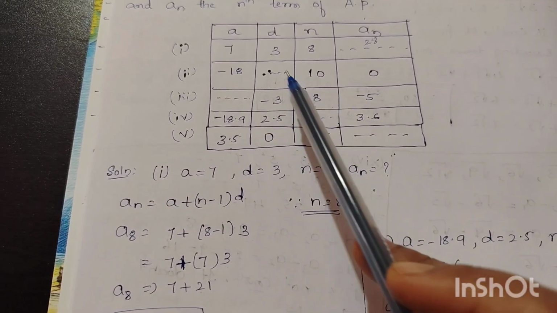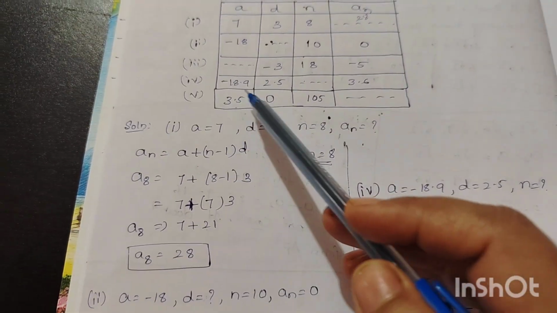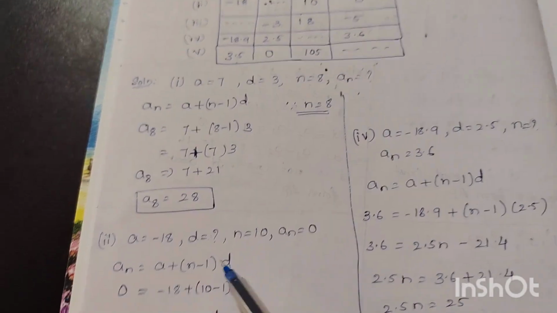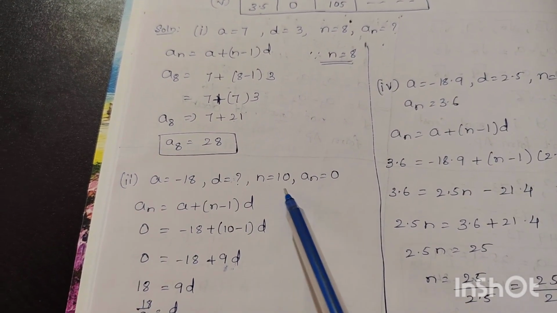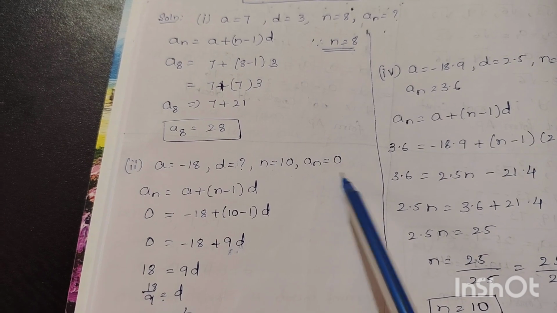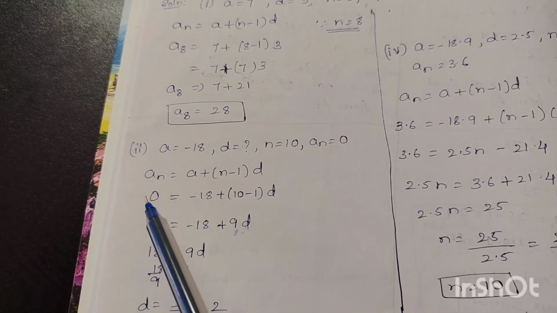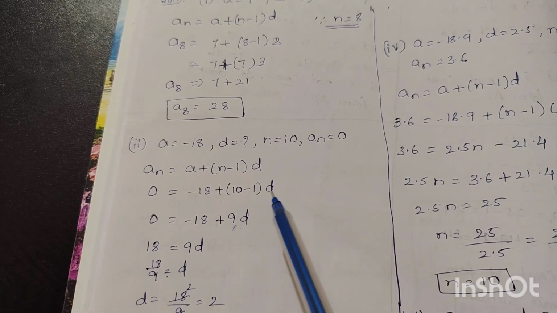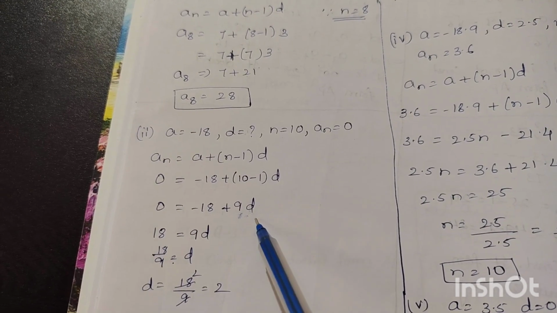Same formula we have to apply for the second, third, fourth and fifth. Then only we can find the value of the unknown number. Okay, here also a is equal to minus 18, d we have to find, n is equal to 10, an is equal to 0. We have to substitute this value in this formula. Then 0 is equal to minus 18 plus 10 minus 1 into d. 0 is equal to minus 18 plus 9d.